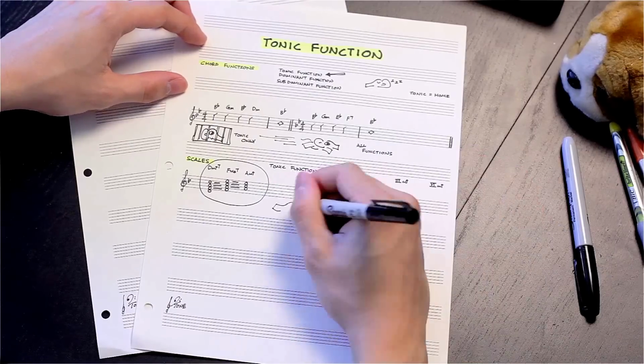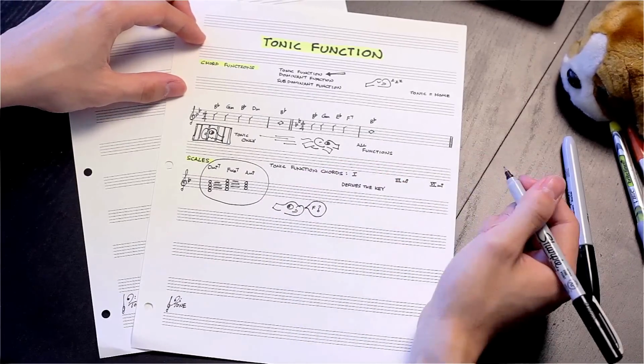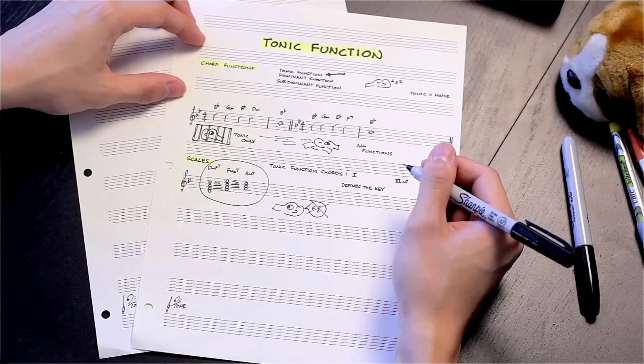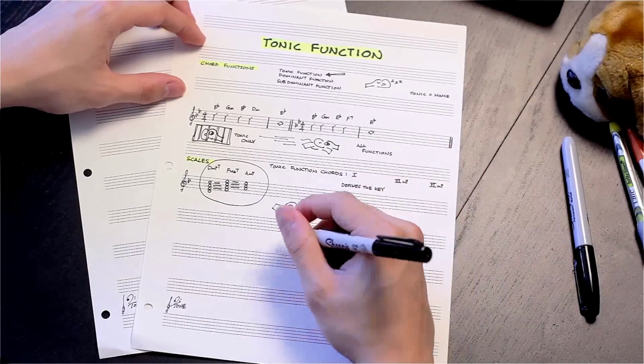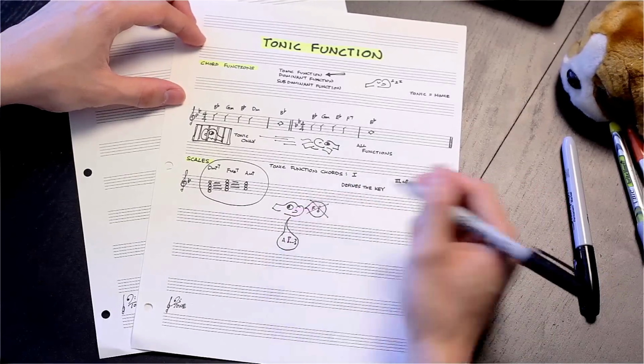However, you'll note that not all of them contain the tonic itself. 1 major does, as does 6 minor, but 3 minor does not, nor does 3 minor 7. In fact, the only note that all 3 triads share is the 3rd degree, and I don't know about you, but I think that's crazy.